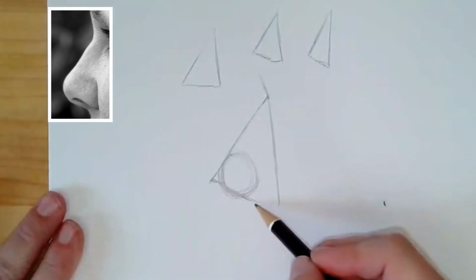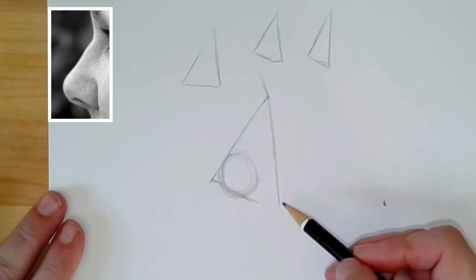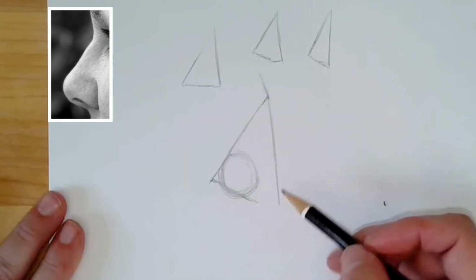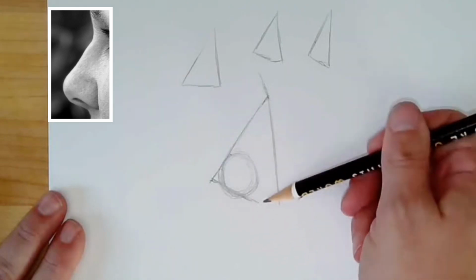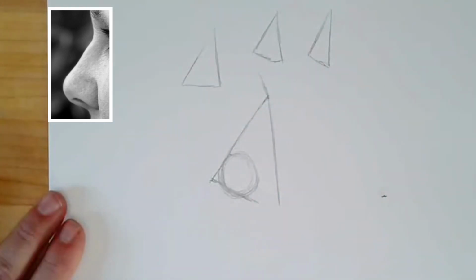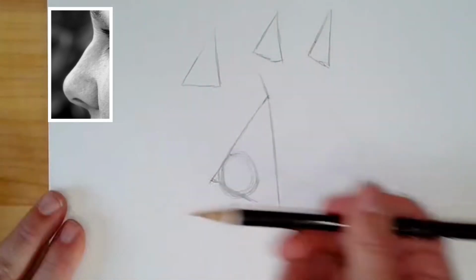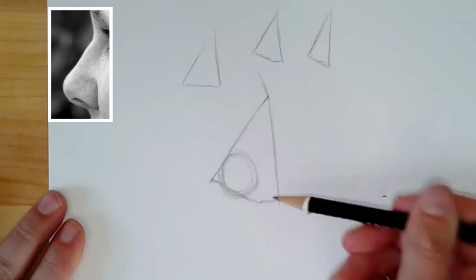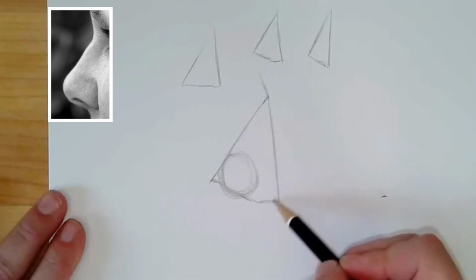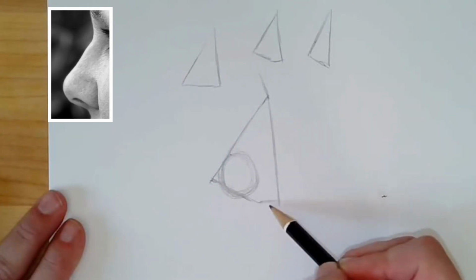And now I notice that these don't connect. So I'm going to measure this angle to make sure that this is correct on my paper, that I might have a flat line or an angled line. So I want to check that by sighting it. And in fact, mine should come across right here. So now this is my outer nostril out here.